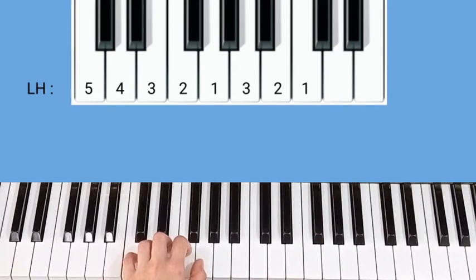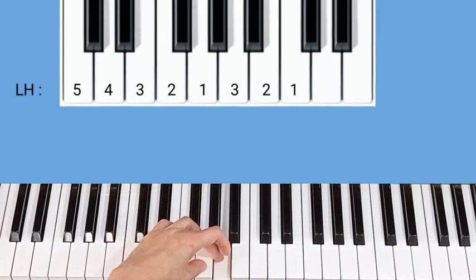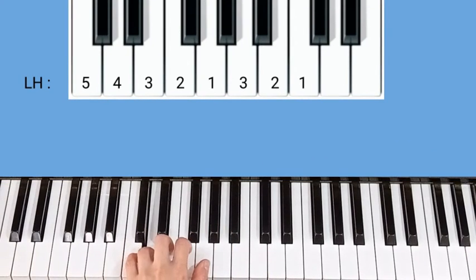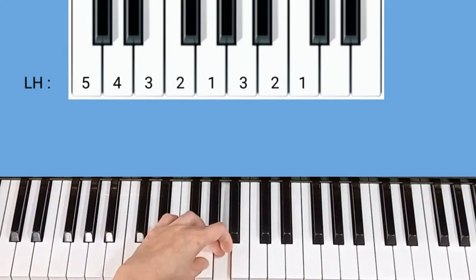And for the left hand, finger 3, finger 1. I'll give you an example one more time. 3, turn 1.